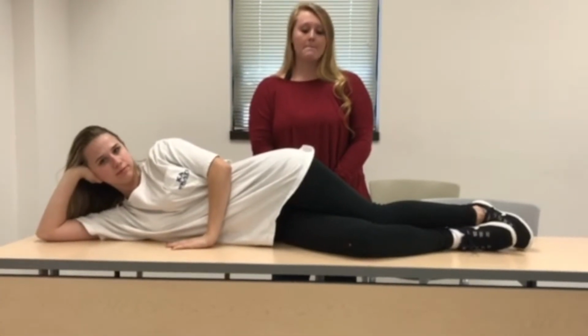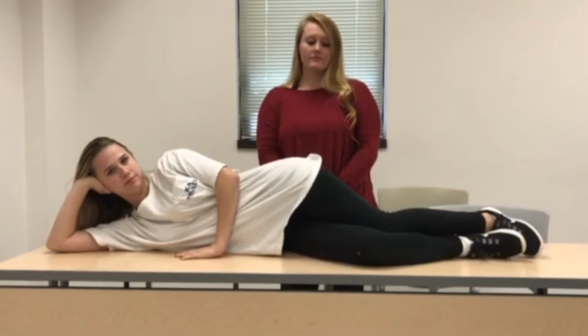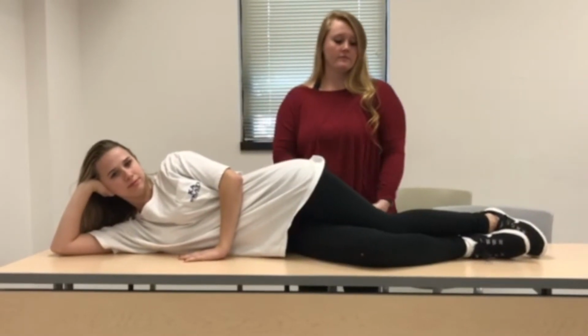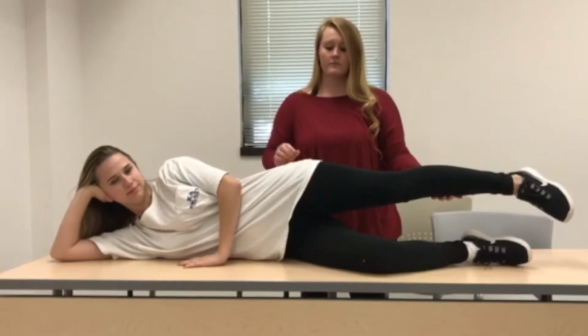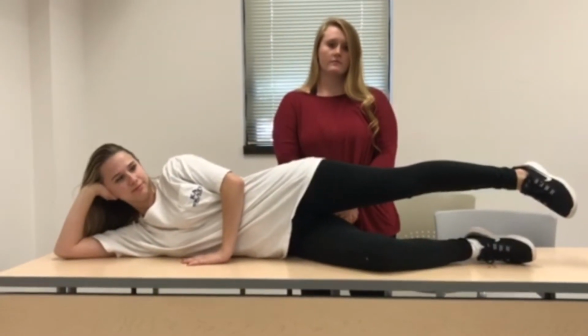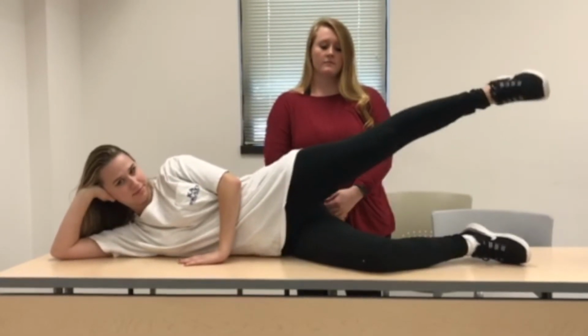Hip abduction against gravity. Position. Client is side lying with the upper leg to be tested with the knee extended and hip extended slightly beyond neutral and slightly forward rotation of the pelvis. Lower leg is flexed at the hip and knee to provide a wide base of support. Observe the client abducting the hip, lifting the leg upward.